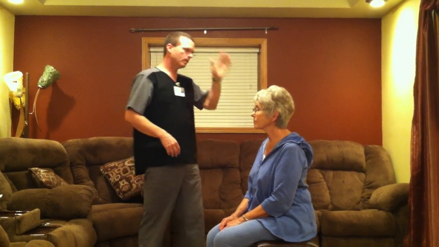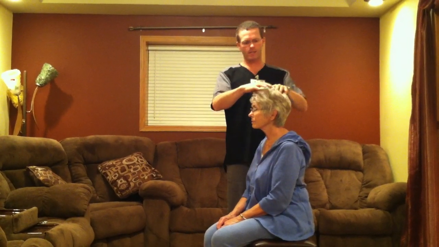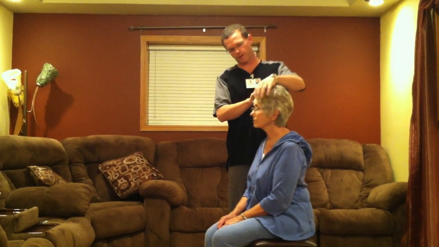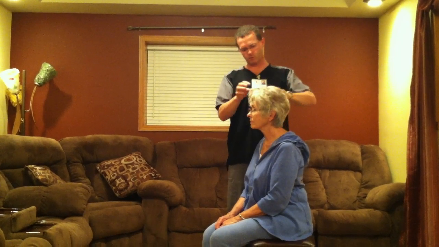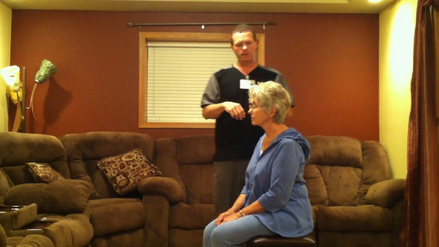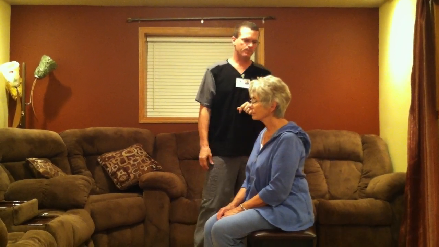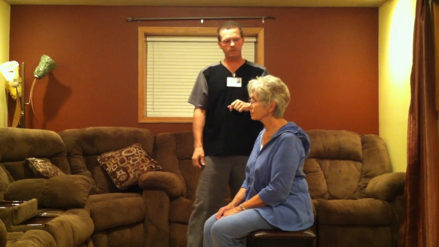Moving on with the exam, we would do the head and face exam. So we would begin by palpating and inspecting the scalp, noticing any dry skin or lesions. If lesions are present, we would of course have gloves on. We'll assess any abnormal hair distribution patterns or any types of hair damage.